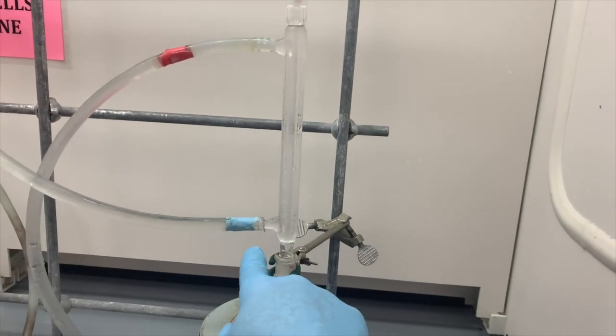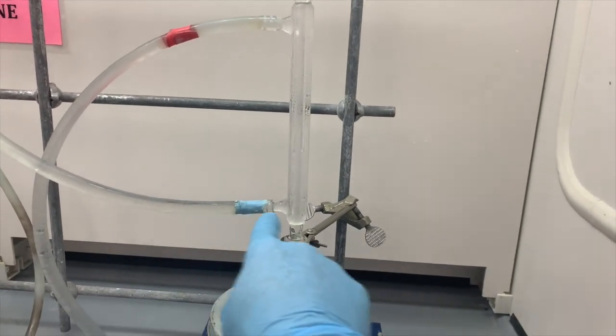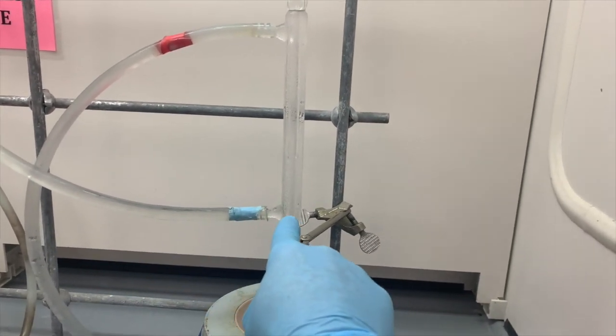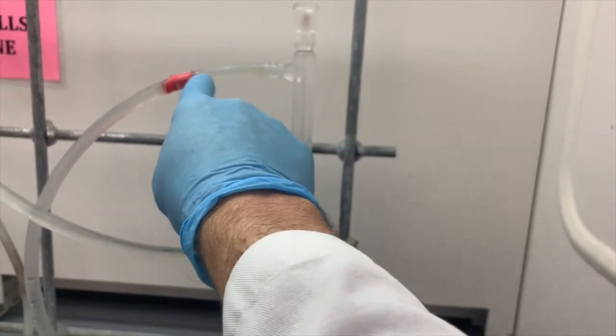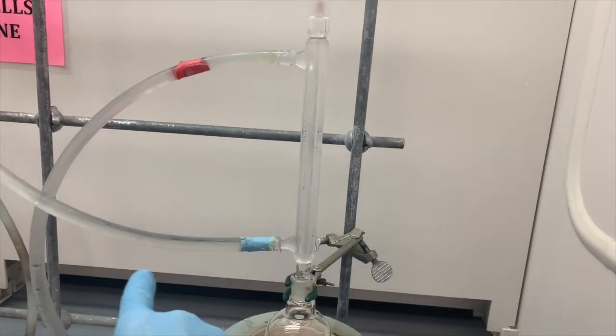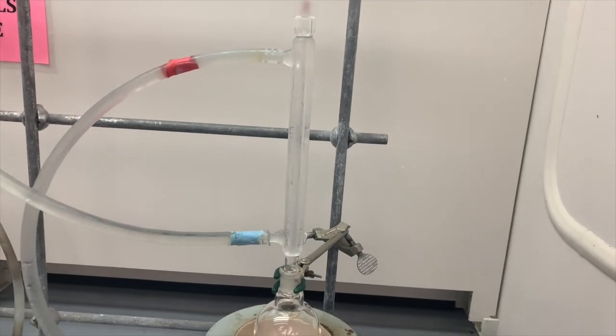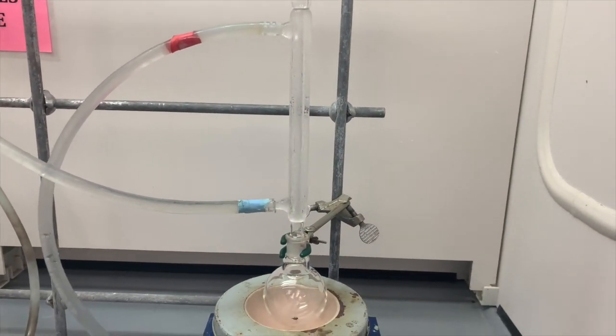The blue tape is indicating that this line is cold water, and then the red tape is the exit. So the water's flowing in from the bottom, exiting out the top. Why do we do it that way? There's a reason why we do it that way.